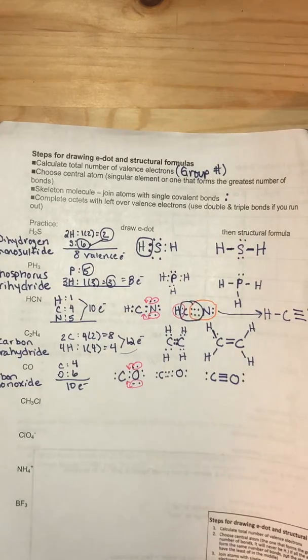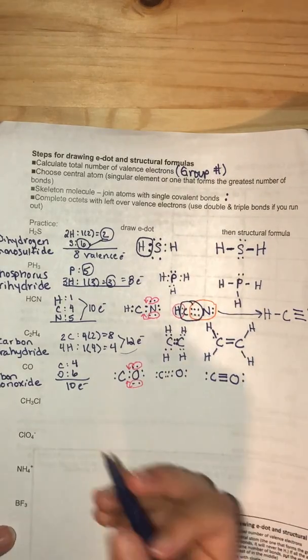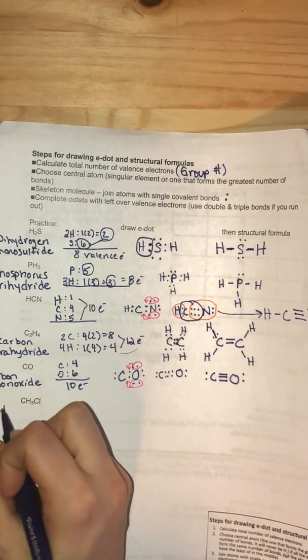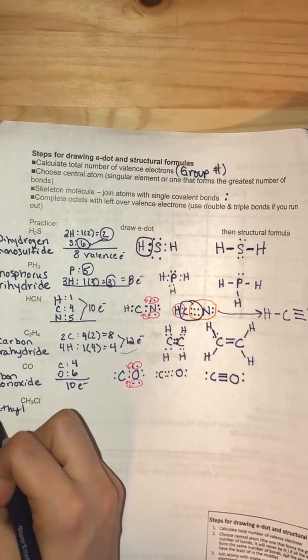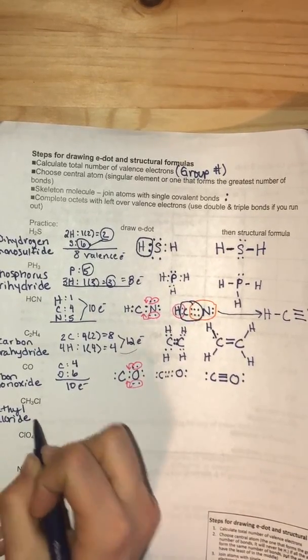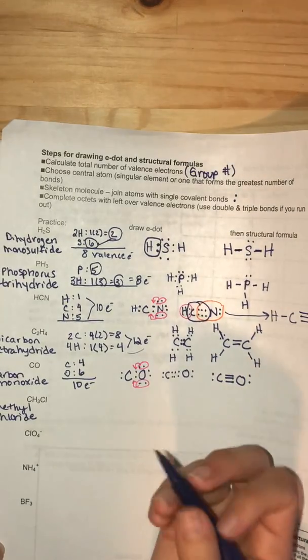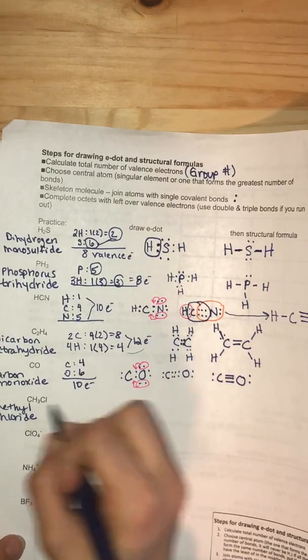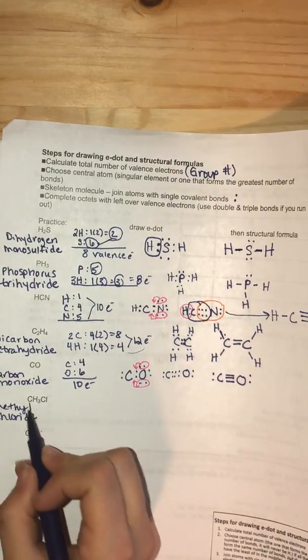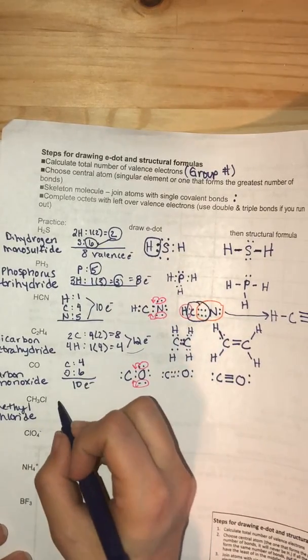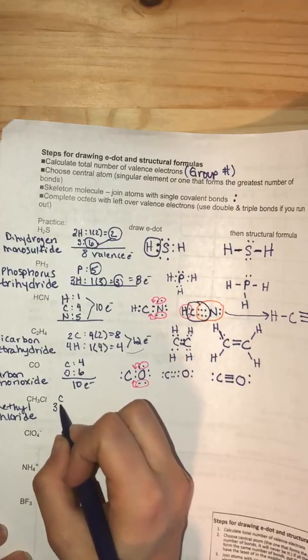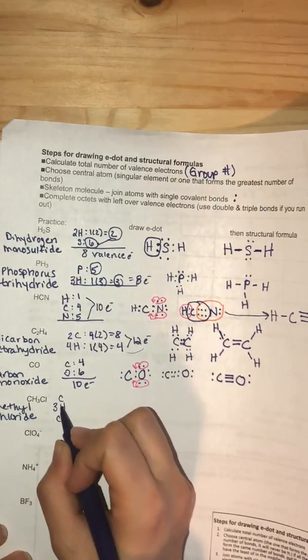Okay, the next one, I'll just let you know, this is methyl chloride. I don't think you need to know that, but I could be wrong, so just go ahead and write it down just in case. This is methyl chloride. Okay, so now we need to count valence electrons. There's a lot of these. There's 3 different atoms here. So we have 1 carbon, 3 hydrogens, and 1 chlorine.